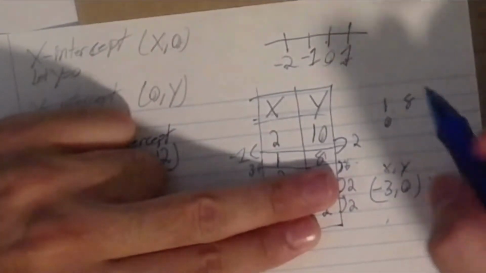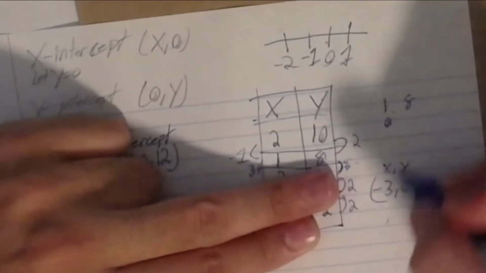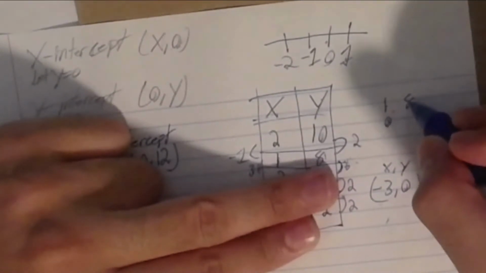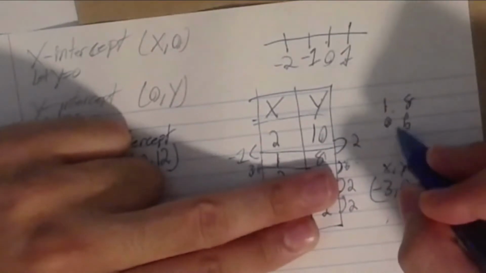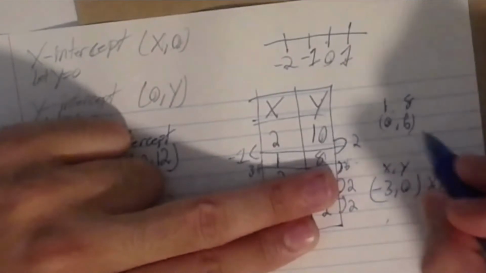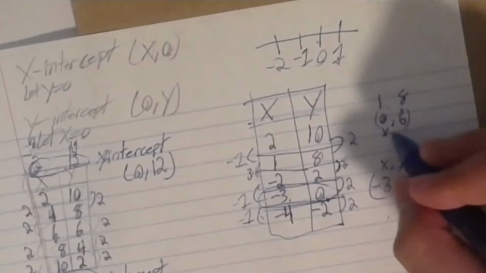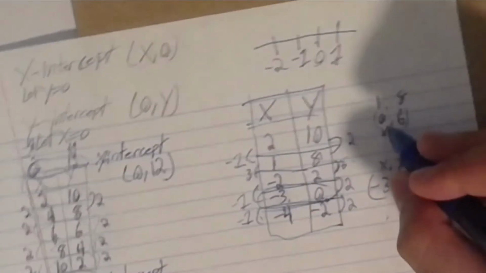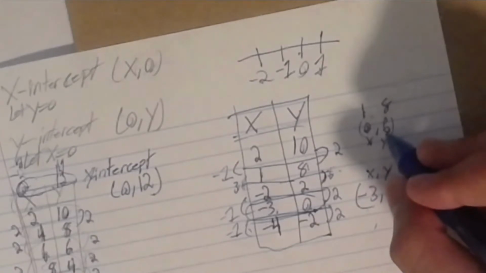Now, we go down by 1 on the x-axis. On the y-axis, we go down by 2 every single time. So since we go down by 2, what is 2 down from 8? 6. There's our point. 0, comma 6. Our x and our y. So when x is equal to 0, y is equal to 6.